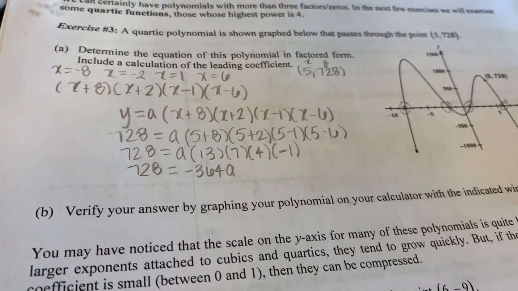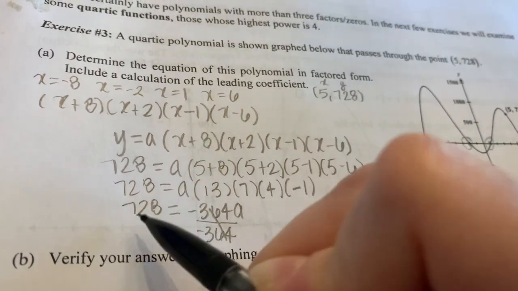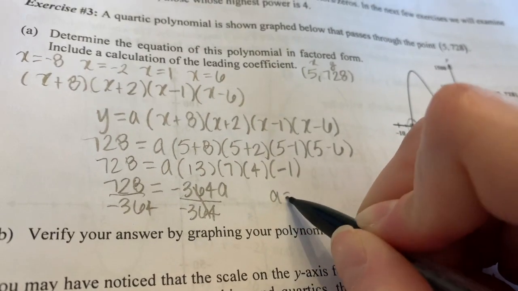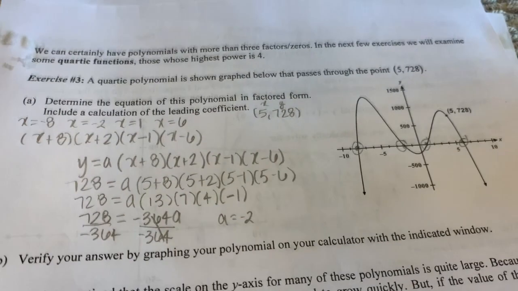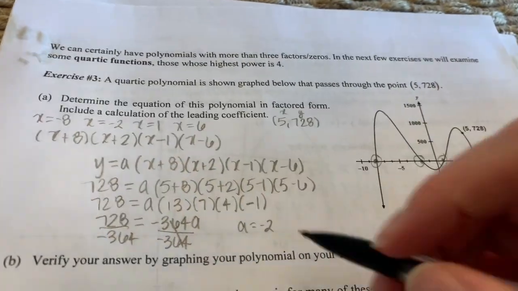Okay? And then from there, we divide both sides by this negative 364, and we'll find that a is equal to negative 2. So, to sum it up in one answer, I'm going to put the negative 2 in front of that whole hodgepodge.